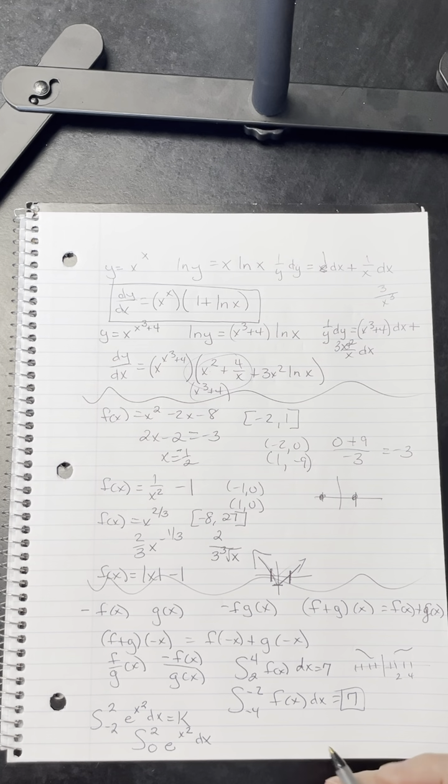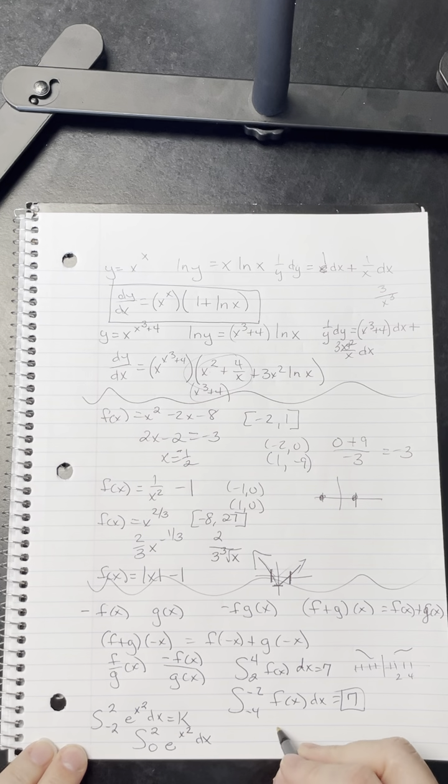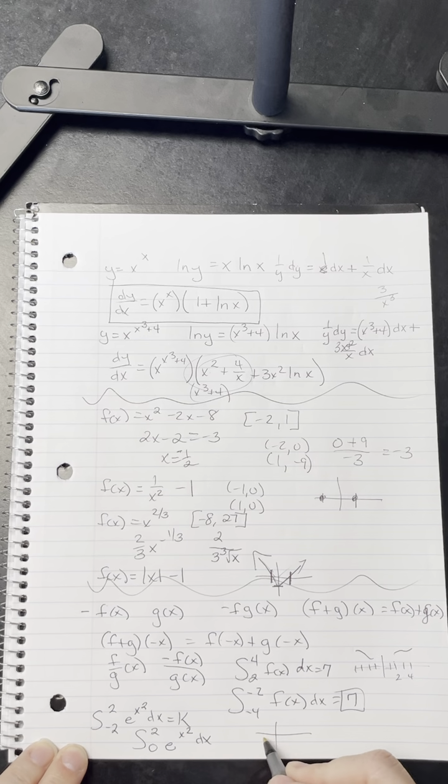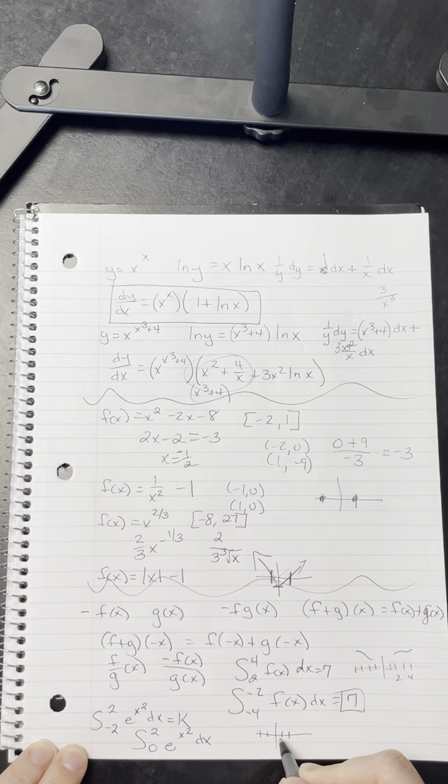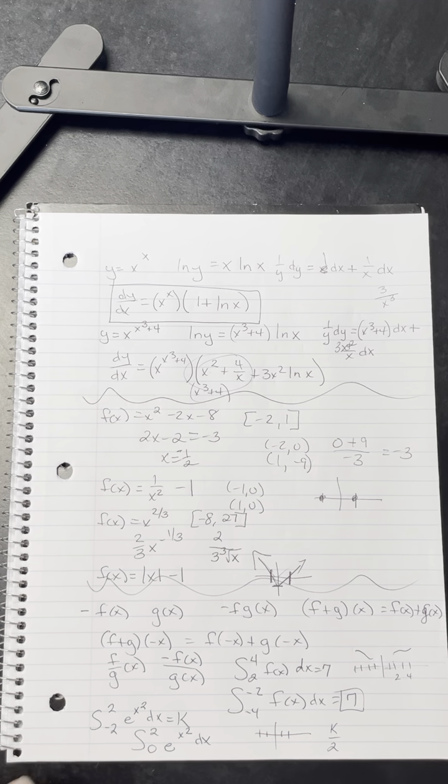All right, so if I'm picturing the number line again, from negative 2 to 2, and then 0 to 2, that's half of the amount. So since this was k, then the answer is going to be k over 2.